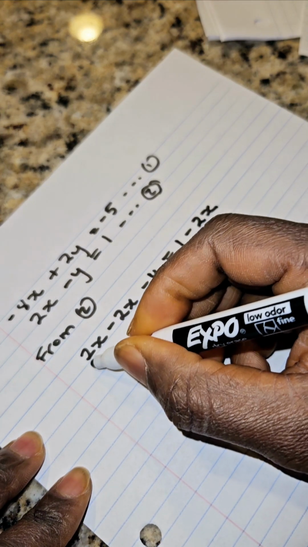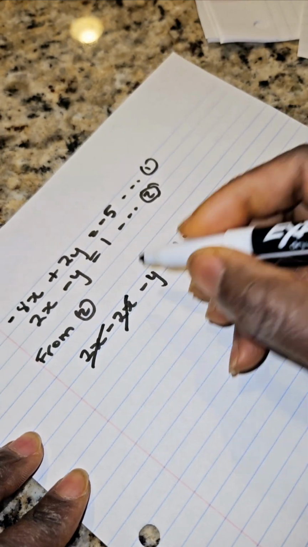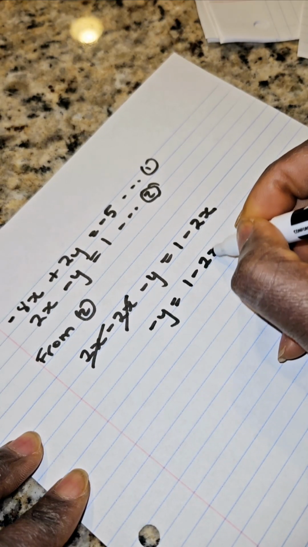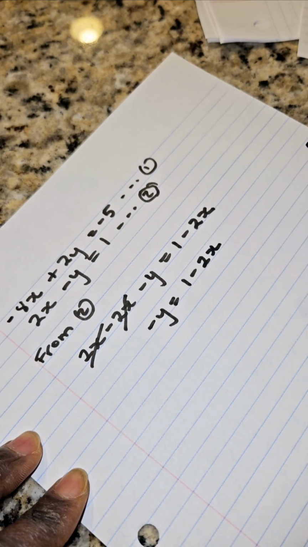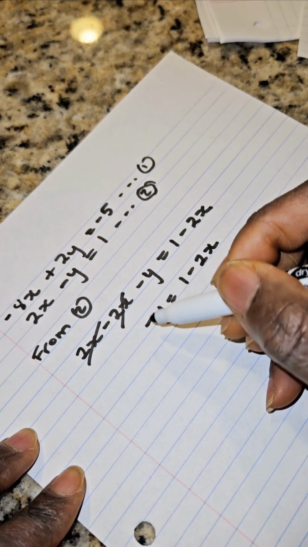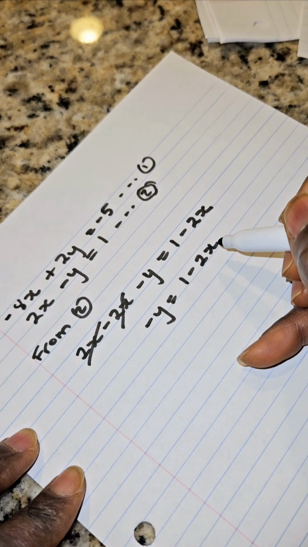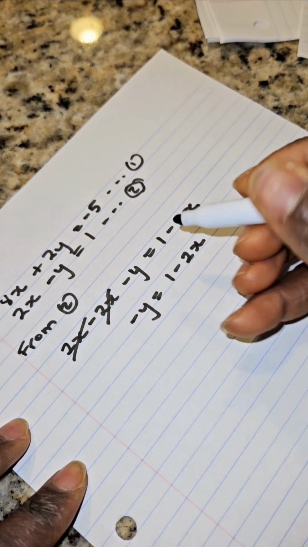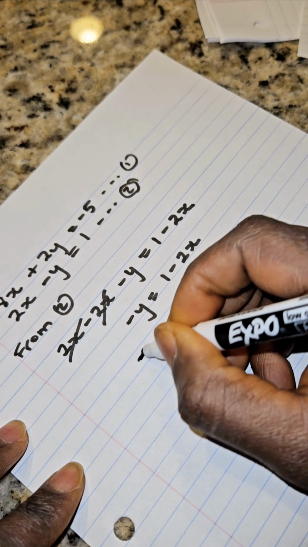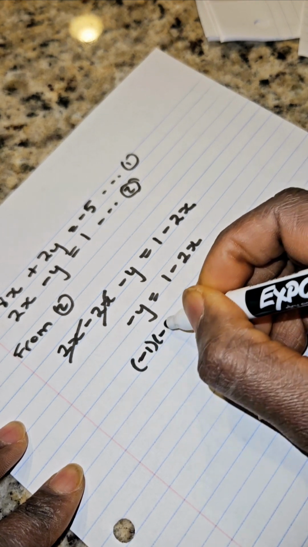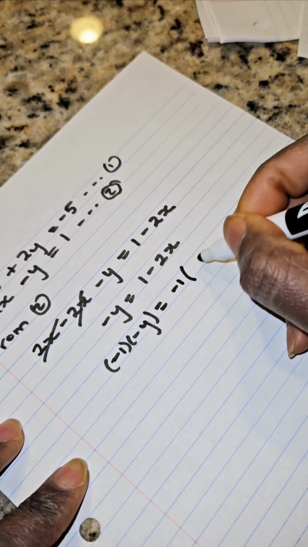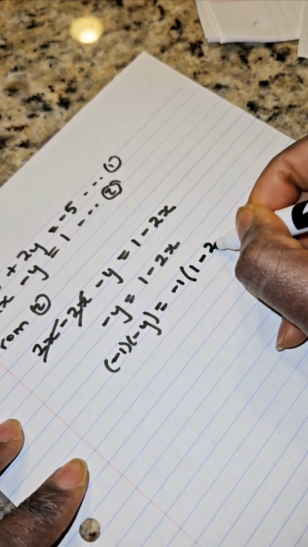And I will see that this and this will go away, and I will have minus y equals 1 minus 2x. I can also do away with this negative sign here by multiplying this equation by negative 1. So if I multiply this by negative 1, I'll have negative 1 times minus y equals negative 1 times 1 minus 2x.